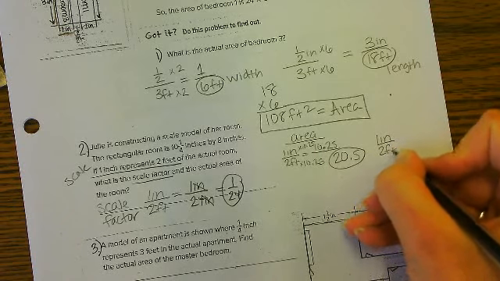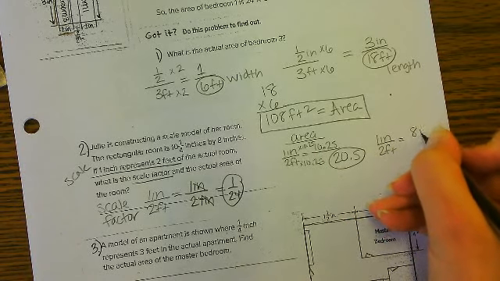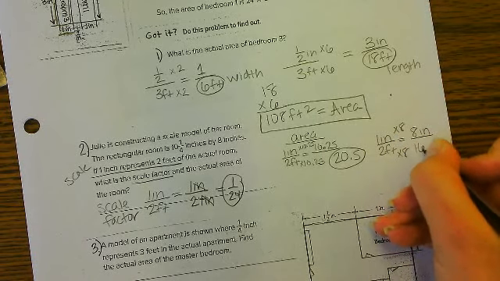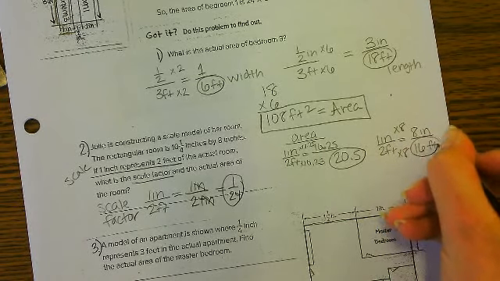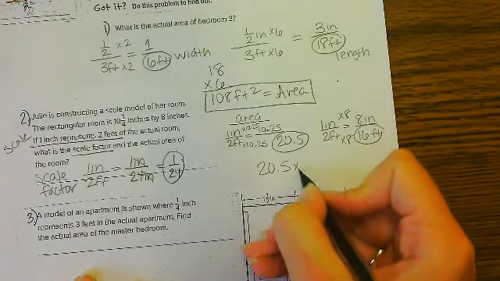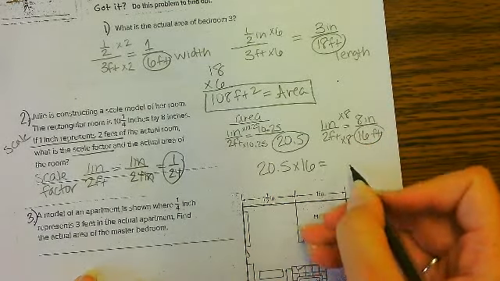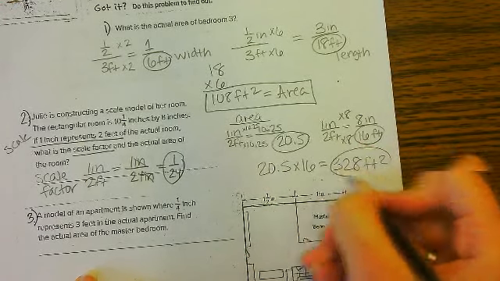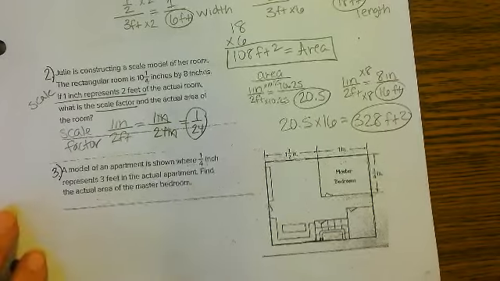For the real life width, we got to do 1 times 8 to get 8, and 2 times 8 is 16 feet in real life. To find area, we just have to multiply 20 1/2 times 16, and that's going to give us 328 square feet. And then our last problem.